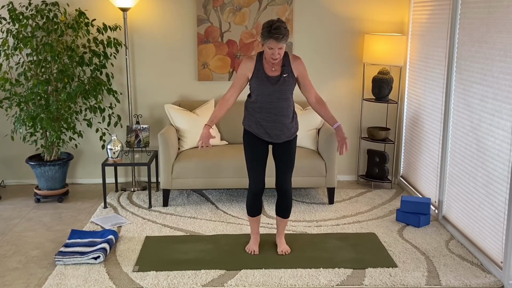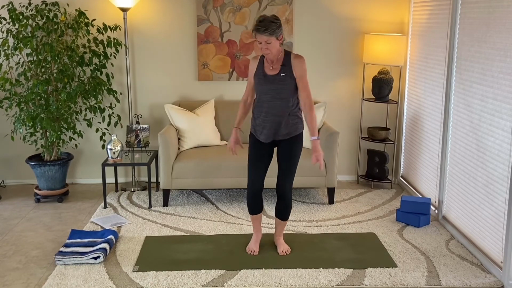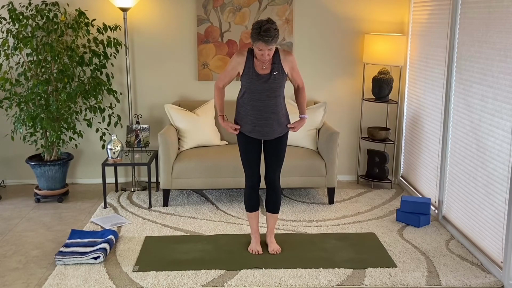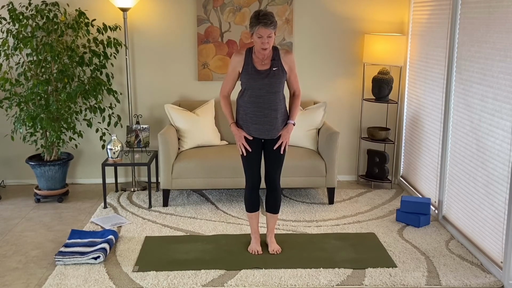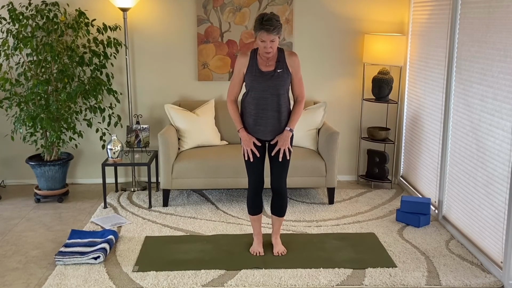Beautiful. Shake it out a little. Let's just bounce it out a little bit. Get that synovial fluid going. Shake out the arms, shake out the legs a little bit. Very good. We're going to go into chair pose. So chair pose, we're going to take it very specifically. So the feet are going to be about hip width apart.